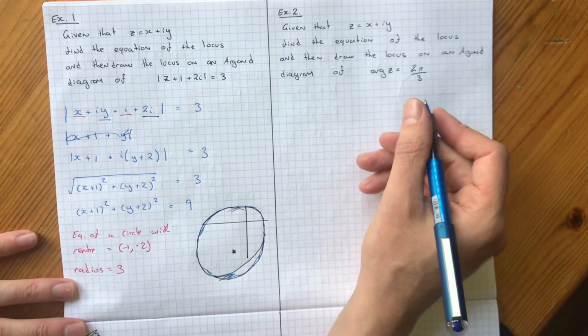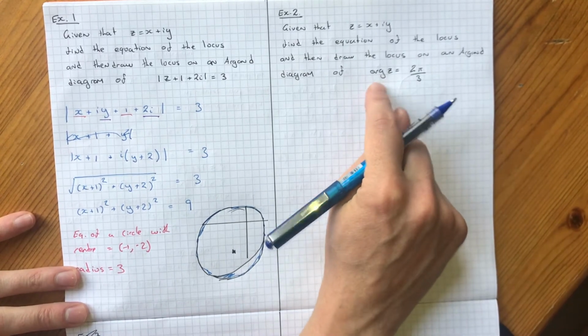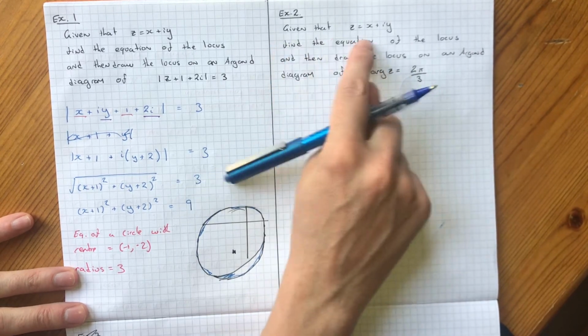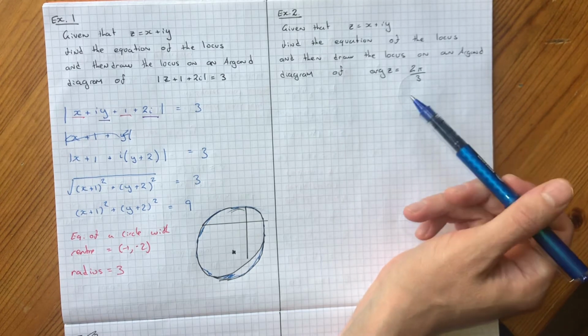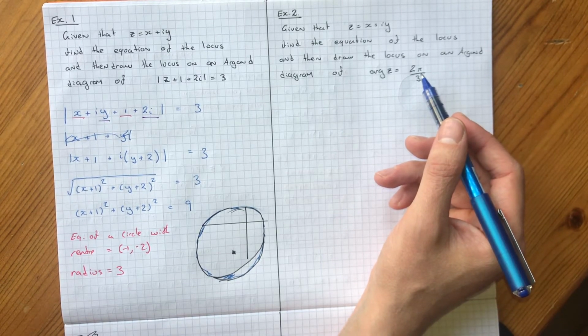Okay, so far we've done 3 circles, if you can call them circles. What I'm now going to look at is something that doesn't end up as a circle. So I've given the argument of the complex number. Given that z equals x plus iy, find the equation of the locus and then draw the locus on an Argand diagram for arg z equals 2 pi by 3.